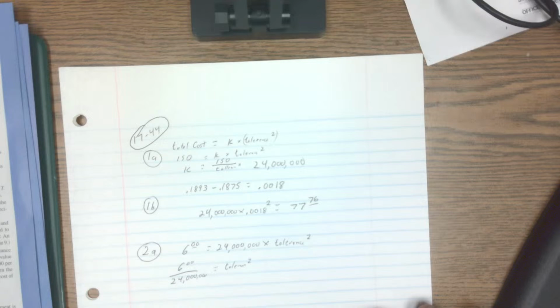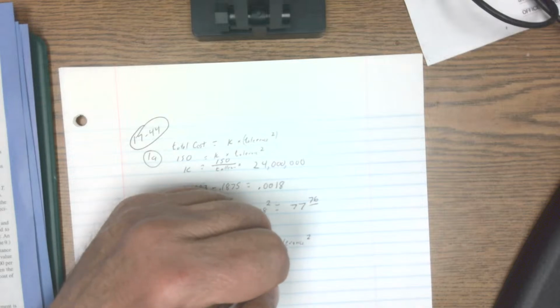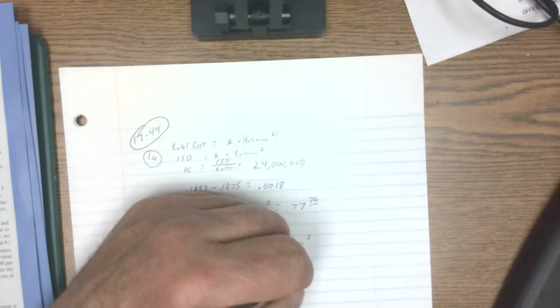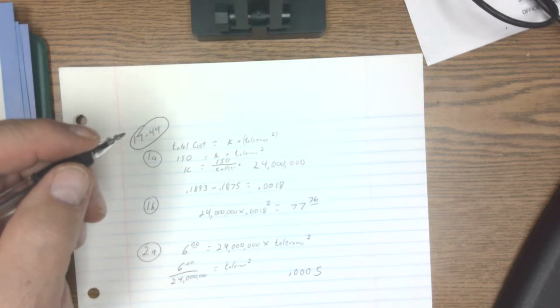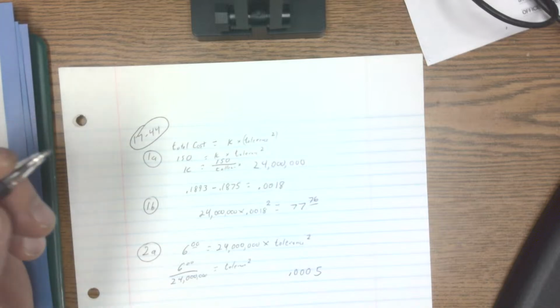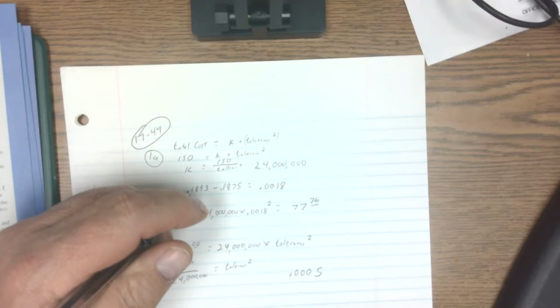And we need to take the square root of that, which equals 0.0005. And so that's what our tolerance should be on this.